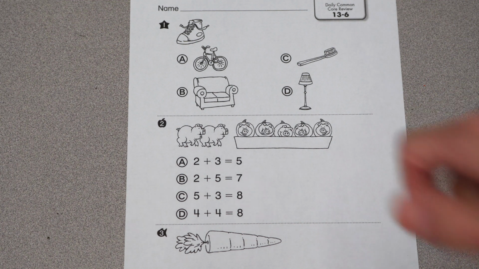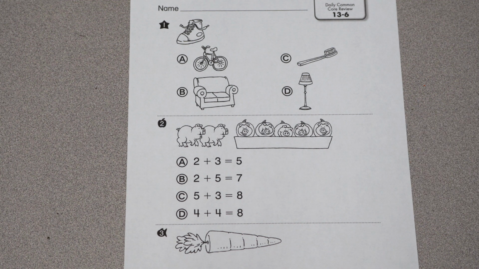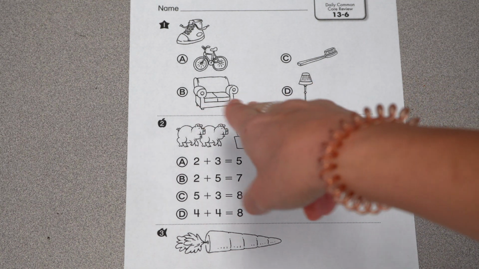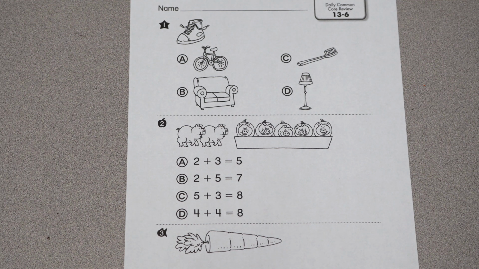For number 2, fill in the bubble next to the number sentence that tells the story in the picture. Okay, you have 2 groups of pigs. Which number sentence here tells the story of joining these 2 groups of pigs?